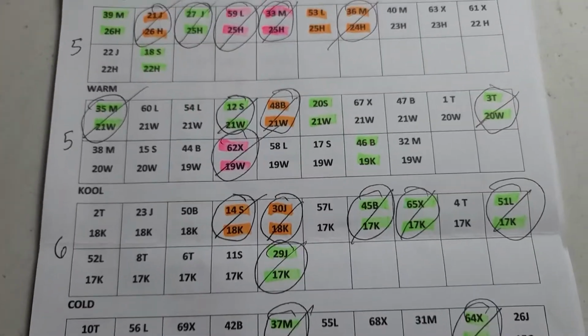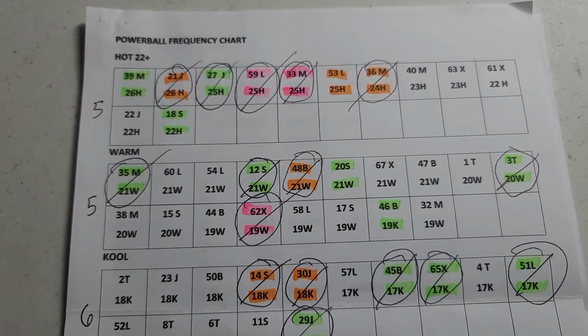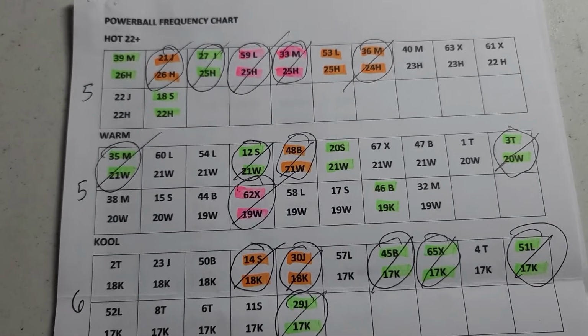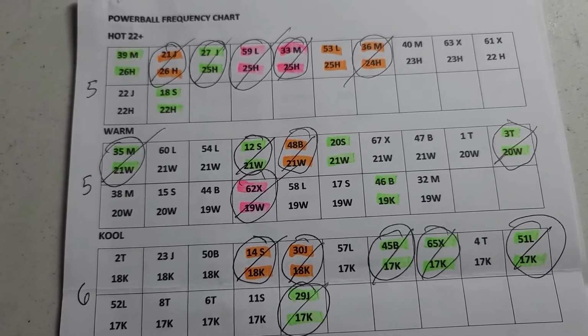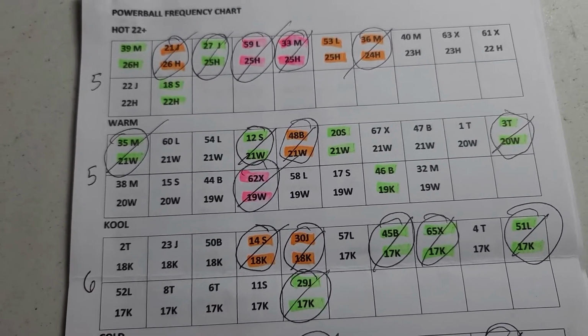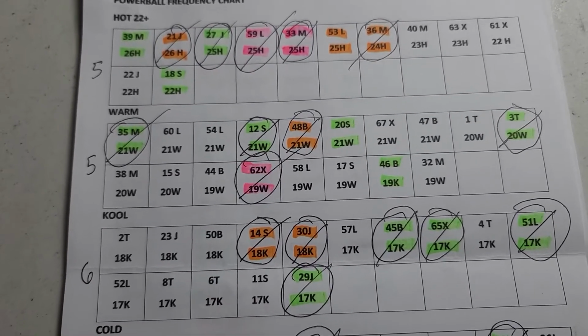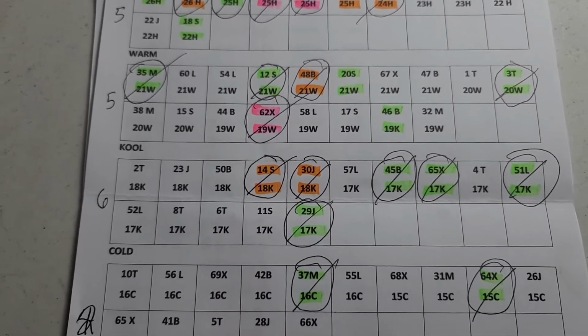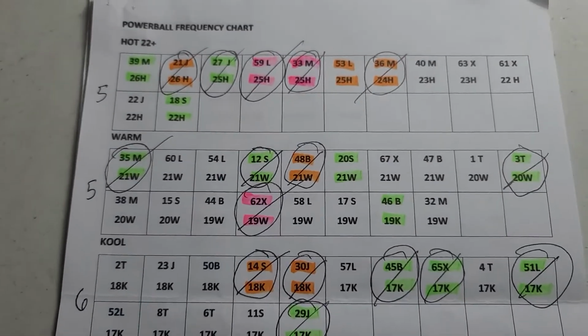As you notice, I've circled some of these, and in selecting the numbers that I'm going to be playing, I'm looking for not only the number size but also the frequency. And that's what this sheet represents.